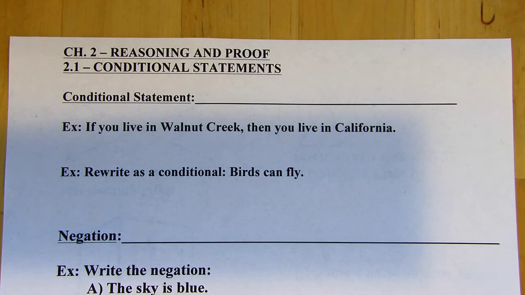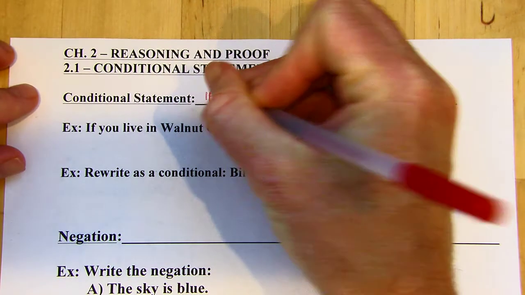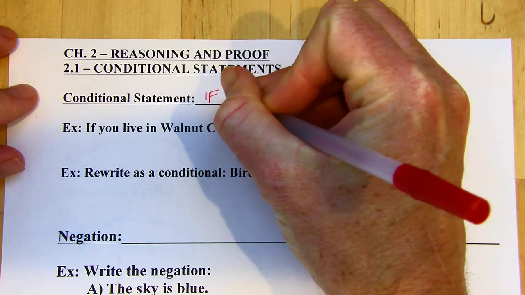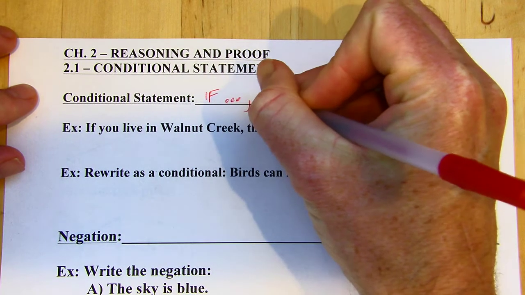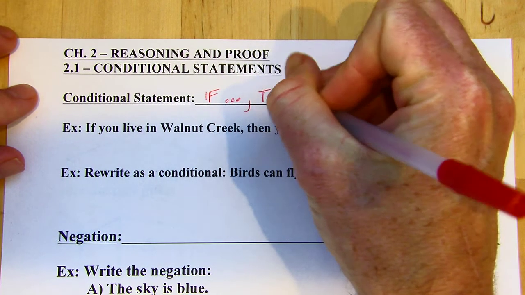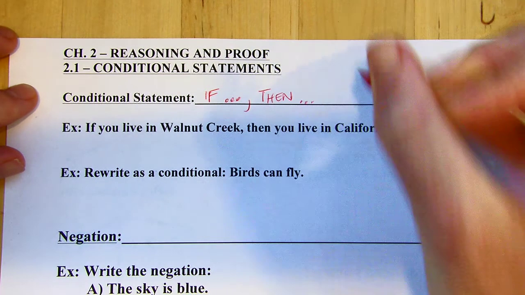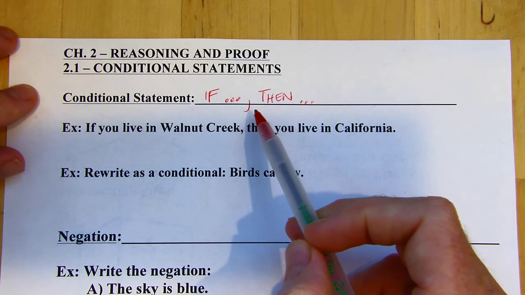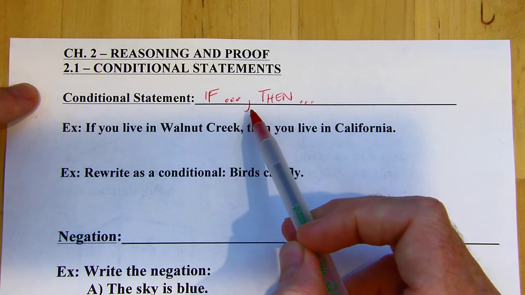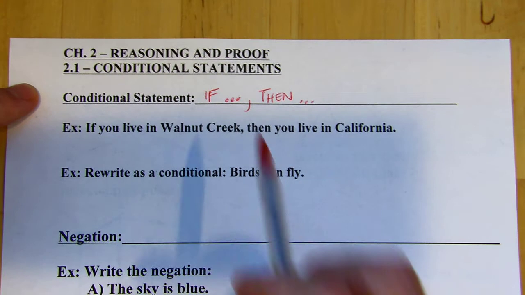Okay, so first off, a conditional statement. A conditional statement is just an if-then statement. So if whatever, comma, then whatever. It's an if-then statement. Okay, it needs those two words. It also needs the comma in the middle to separate the two parts of it. So don't leave the comma out.